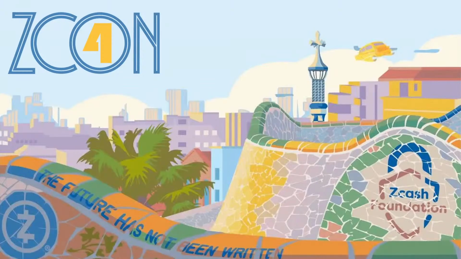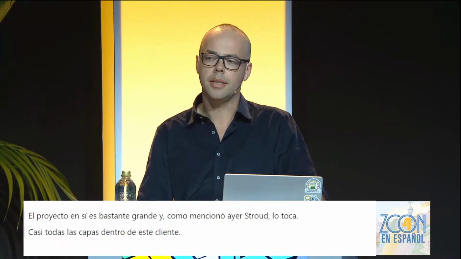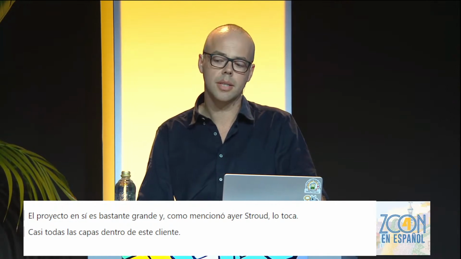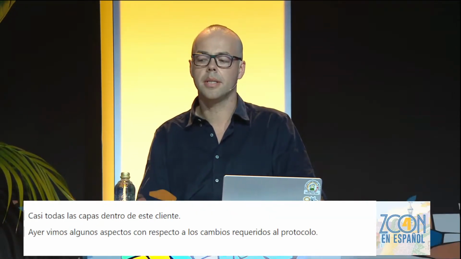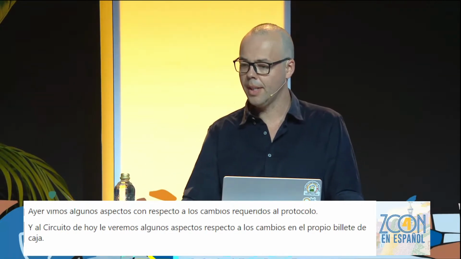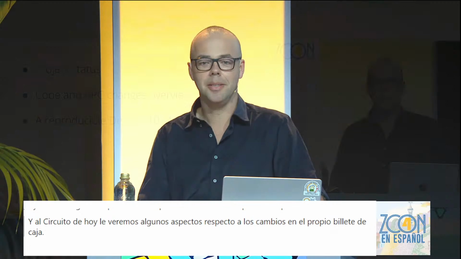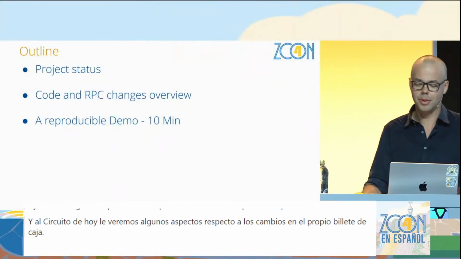So we saw yesterday some aspects of the ZSA project. The project itself is quite large, and as mentioned yesterday by Strad, it touches upon almost every layer inside the Zcash client. Yesterday, we saw some aspects regarding changes required to the protocol and to the circuit. Today, we will see some aspects regarding the changes in the Zcash node itself. In addition, we prepared a demo that anyone can download to their own computer and run locally.